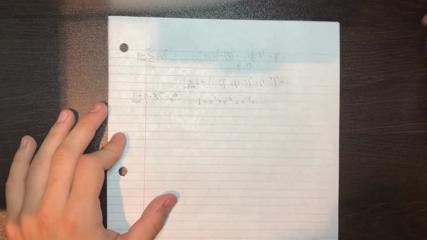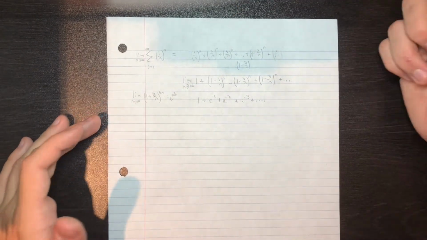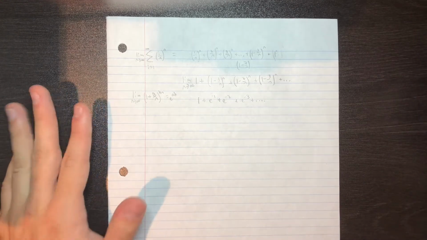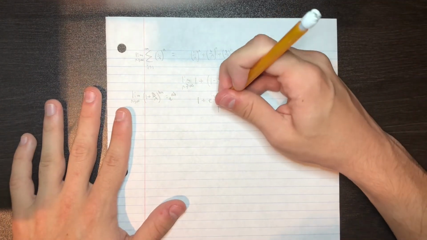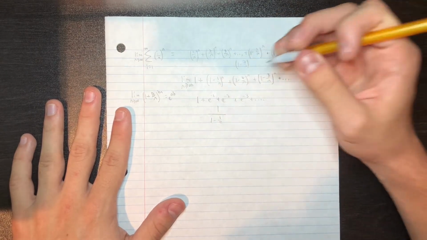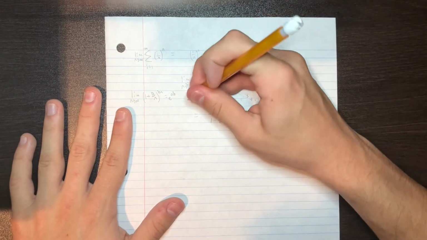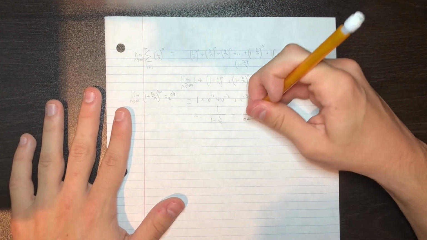Well, this now is just a geometric series with the first term of 1, and we know the sum of a geometric series is a over 1 minus r, where a is the first term and r is the rate. So we have a, which is 1, over 1 minus the rate, where the rate is 1 over e. Rewriting this, we can multiply the numerator and denominator by e, and we get e over e minus 1.